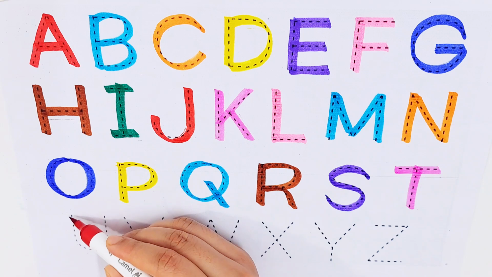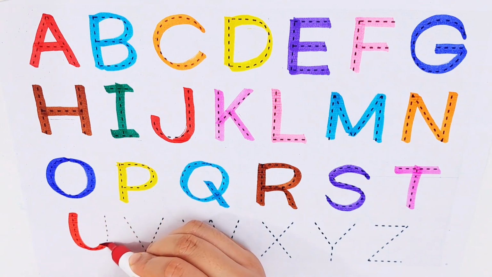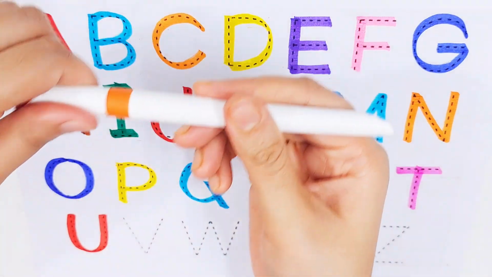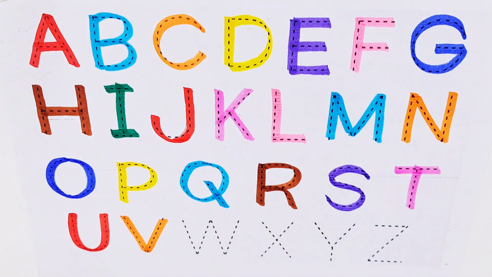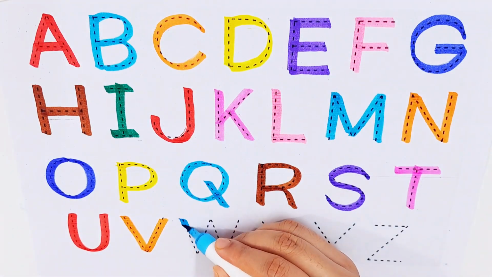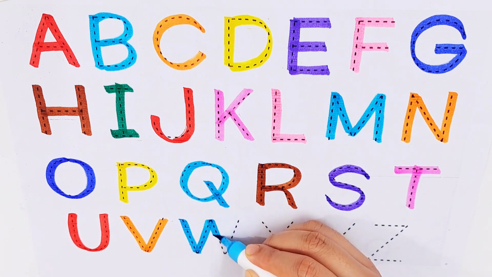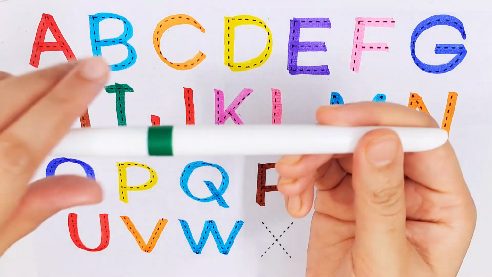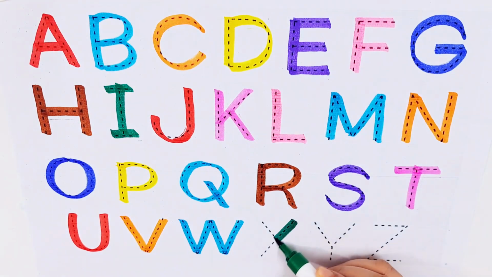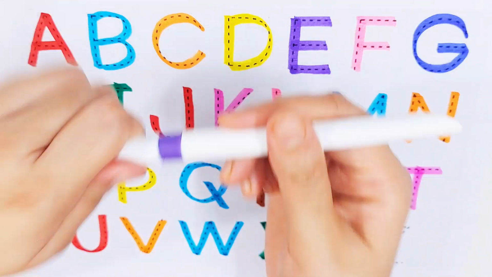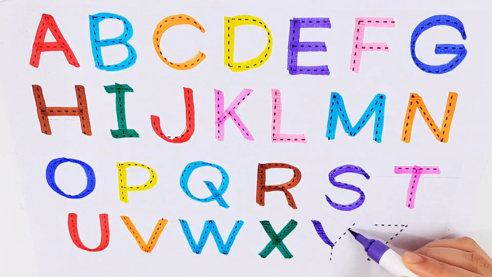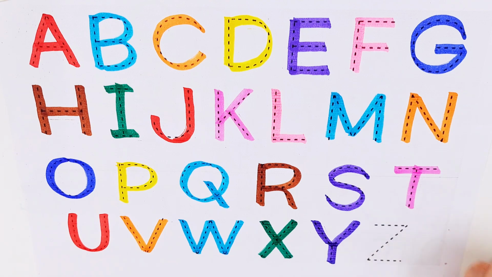Red color. U for universe. Orange color. V for vanilla. Sky blue color. W for watch. Dark green color. X for X-ray. Violet color. Y for yum. Red color. Z for zero.